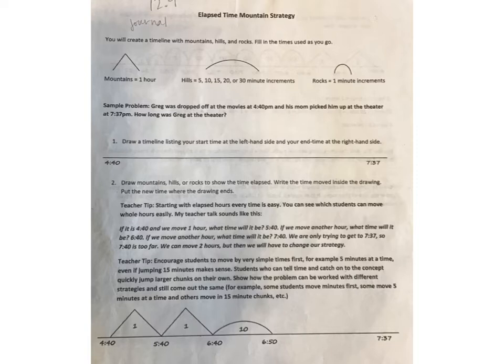The first thing that we need to remember is that we need to look for the start time. The start time is the first thing we need to look for. The second thing is that we need to look for how long it lasts. So it lasts how long, or how long the time has elapsed. That's another way of thinking about it. And then the third thing we need to think about is the end time.